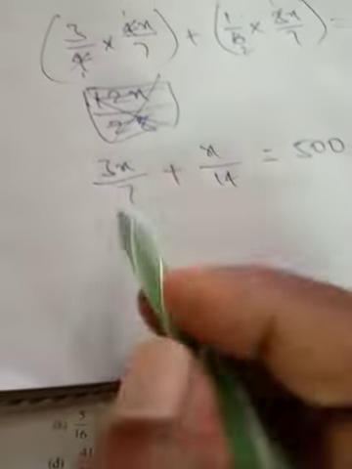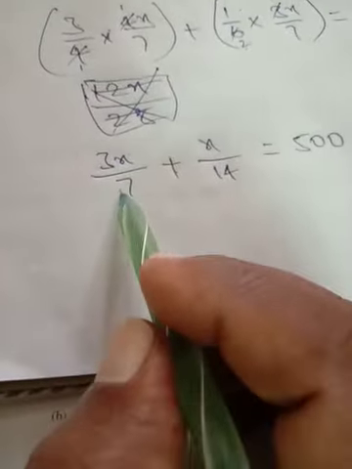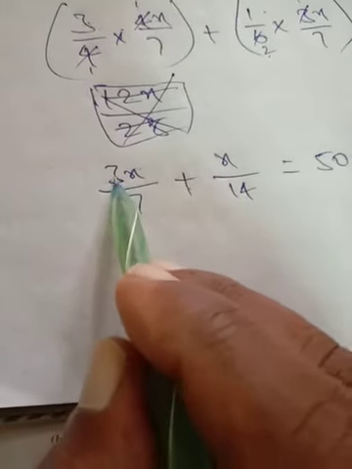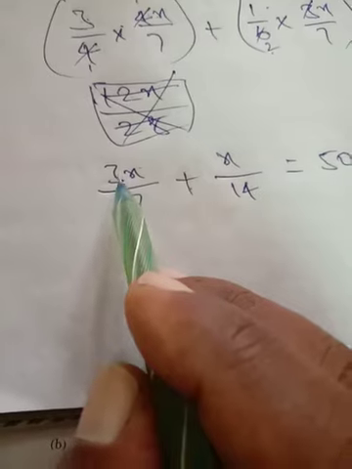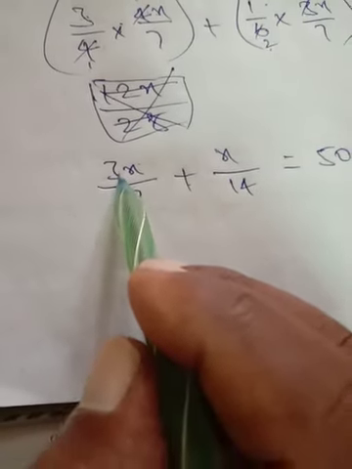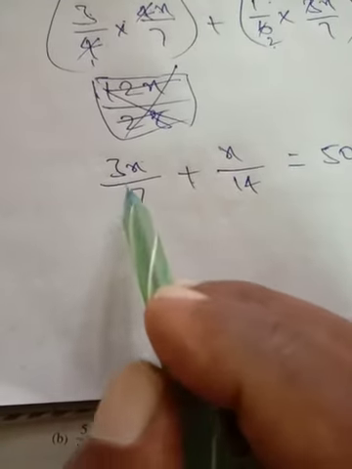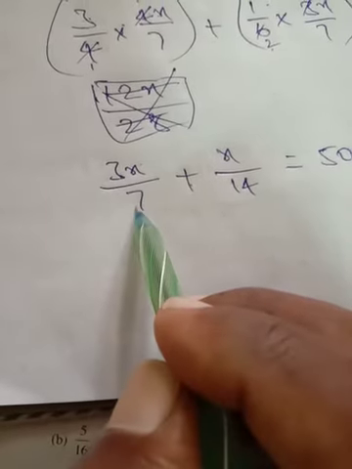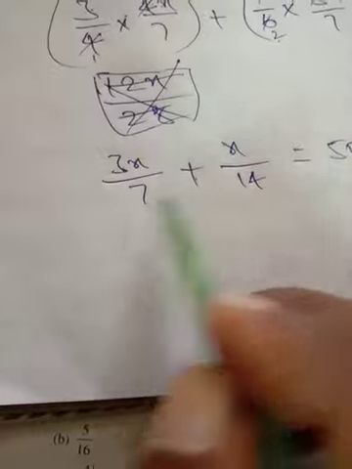Okay, if at all instead of 3x it is 6x, meaning if we multiply the numerator side and denominator side with 2, you will have 6x here and 14 here, which will help you add fast.